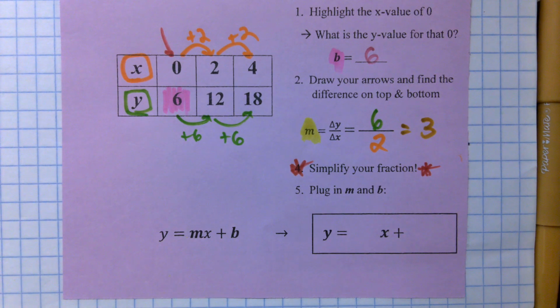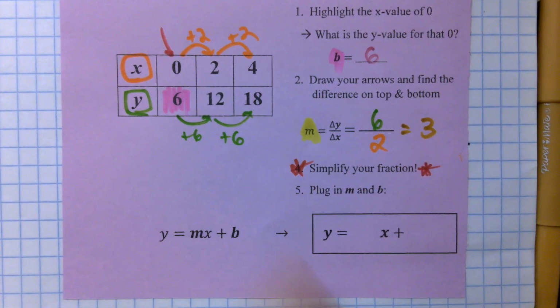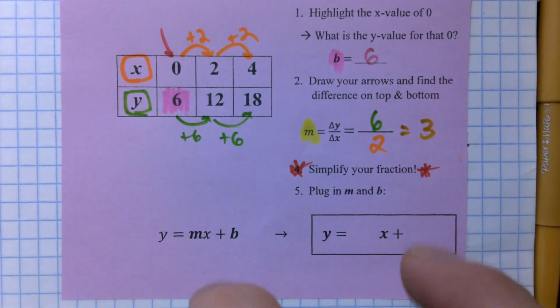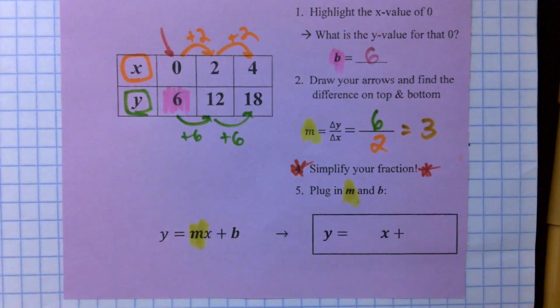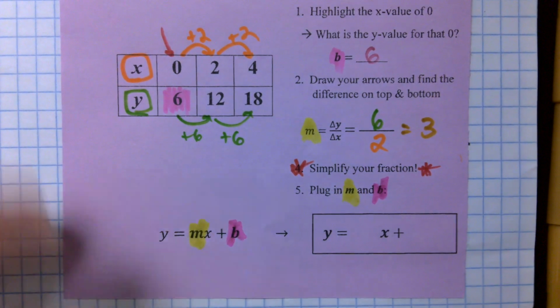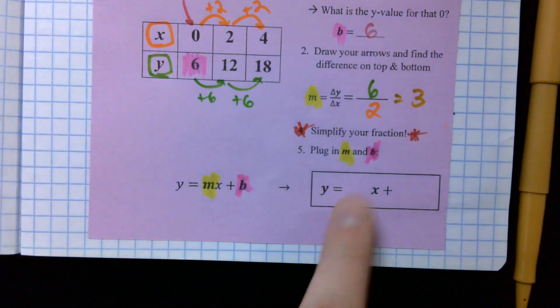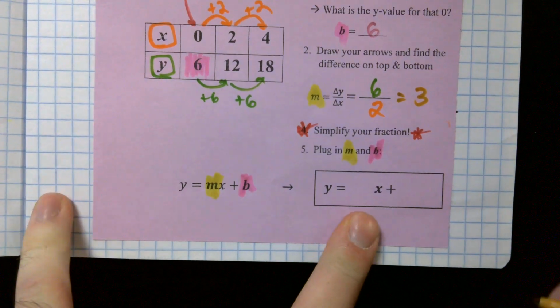This is almost exactly the same as yesterday, except instead of doing rise over run, we're doing the change from y to y over the change from x to x. Still simplifying, still going to plug in m and b. So my equation, y equals mx plus b. If my b is 6 and my m is 3, my equation is going to read y is equal to what?